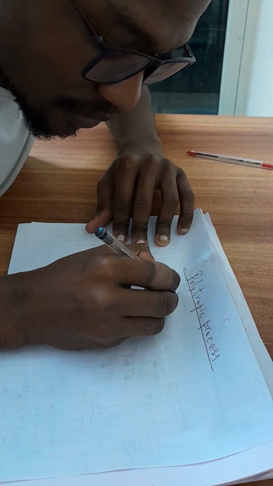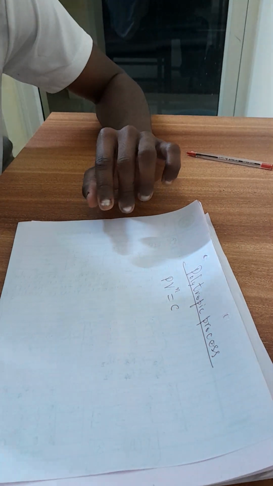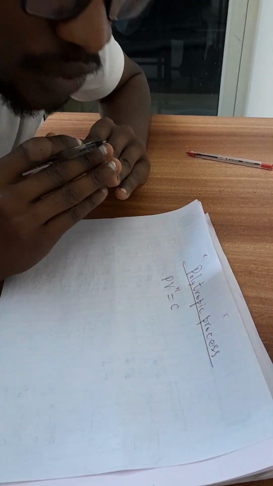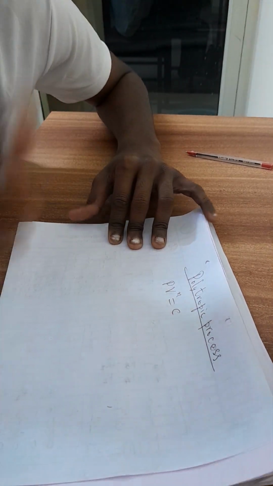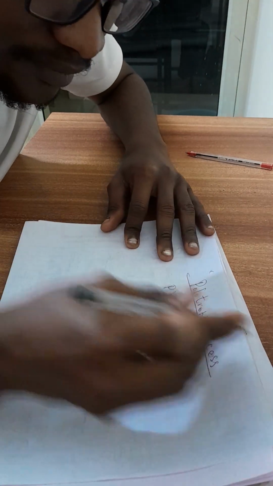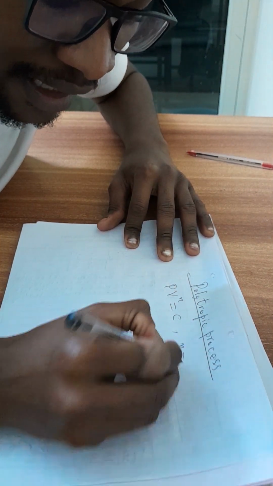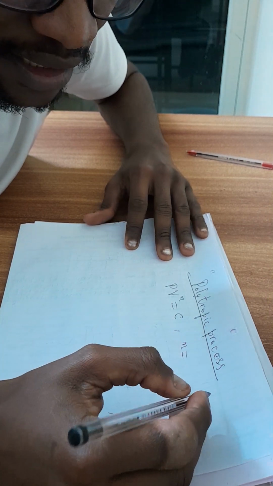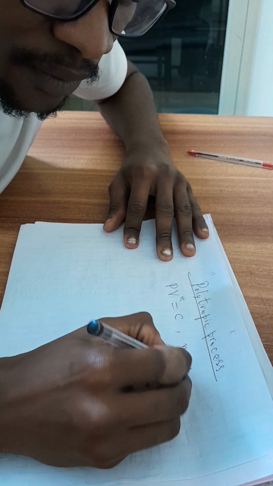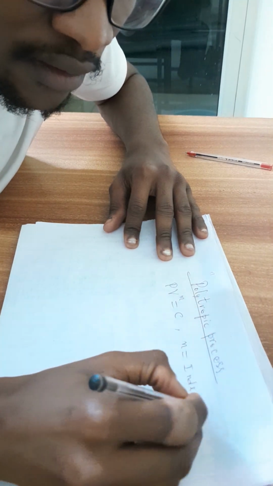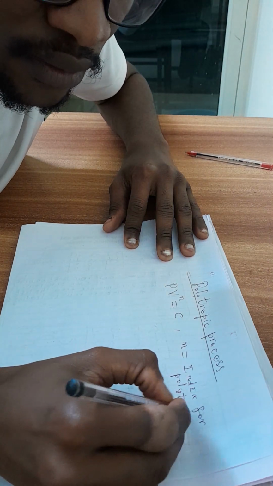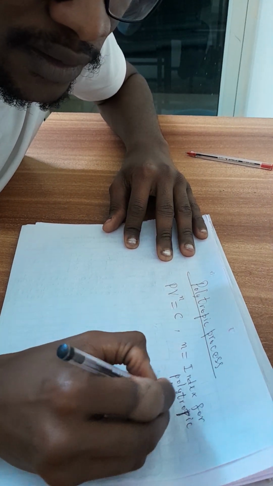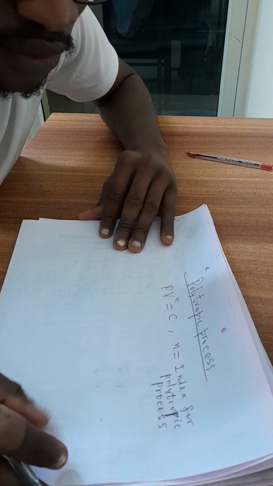And the governing equation for the polytropic process is PV to the power n is equal to C. PV raised to n is equal to C. I told you that for the polytropic process we can find every process. This n here is the polytropic index, the index for the polytropic process.